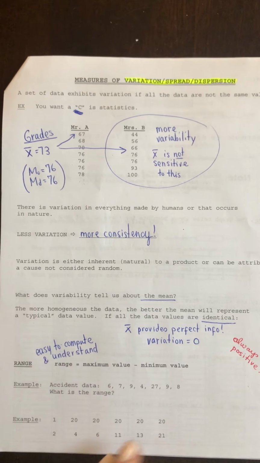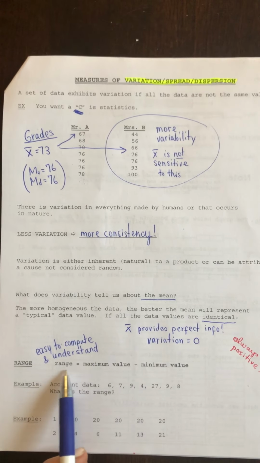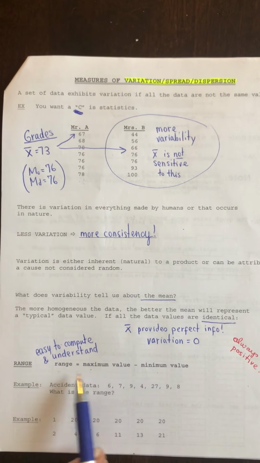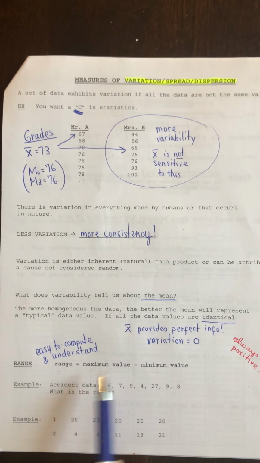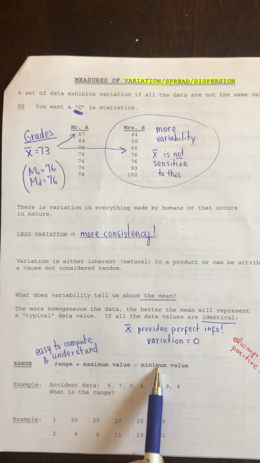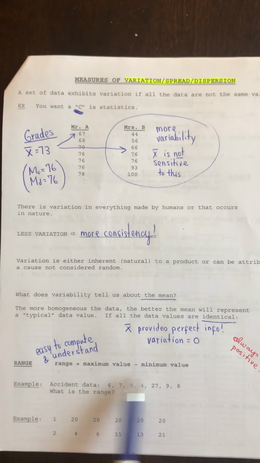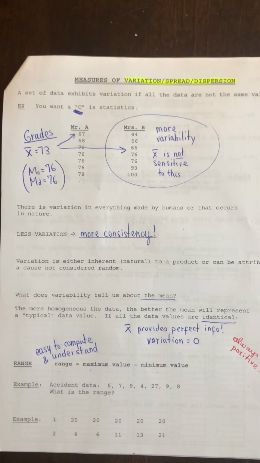Because what's the range? It's going to be the highest minus the lowest. So if all the values are identical, the maximum and the minimum value will be the same, and you'll get a variation of 0. The more spread out your values are, the bigger that range is going to be. So it makes sense, okay?